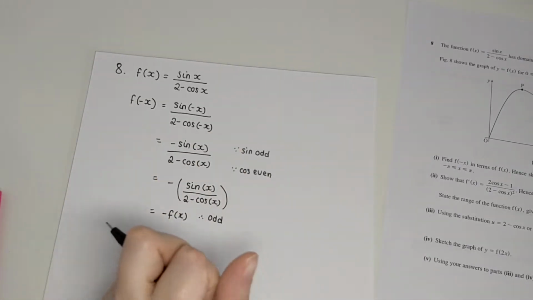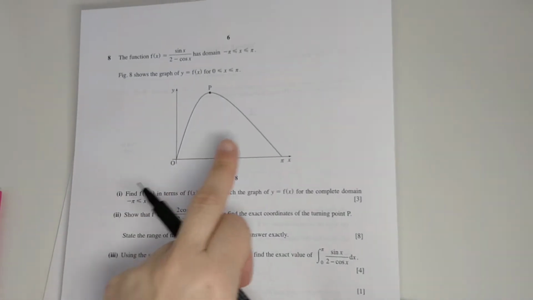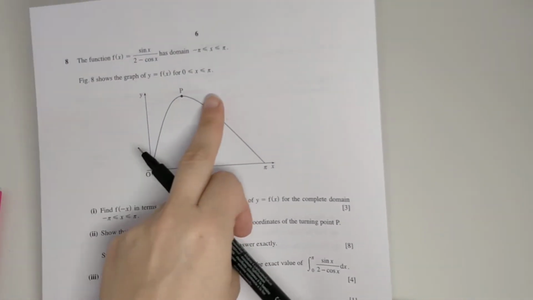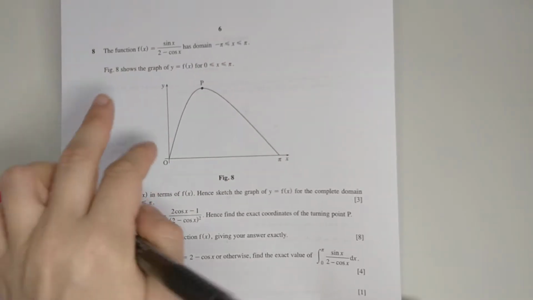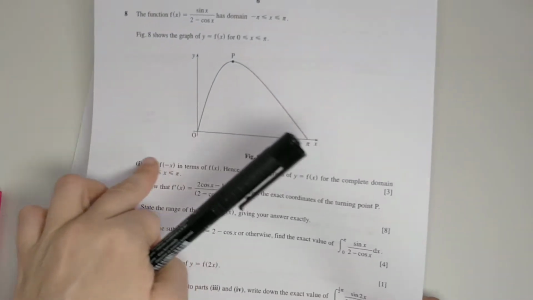It didn't ask me to say whether it was odd or not, but the fact that it's odd means that the rest of the graph, because this only shows up to 0, but it should go up to minus pi, so the rest of the graph is going to be like that because it's rotational symmetry.